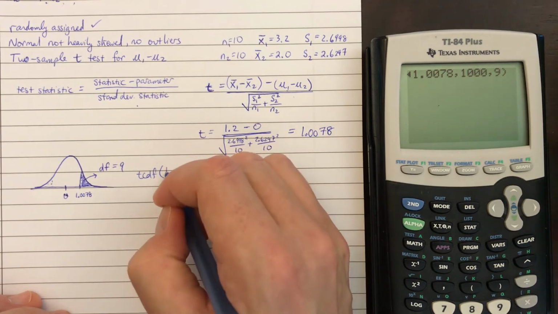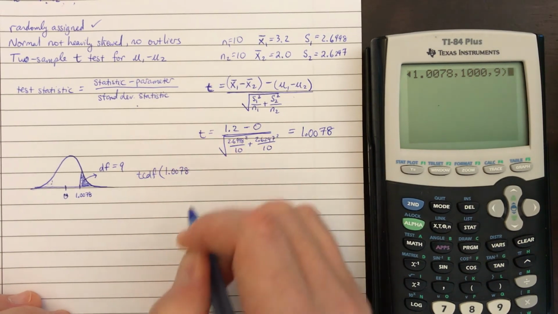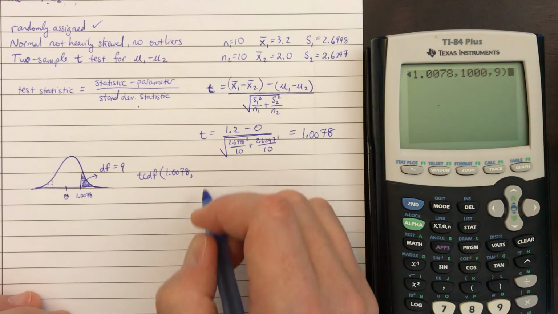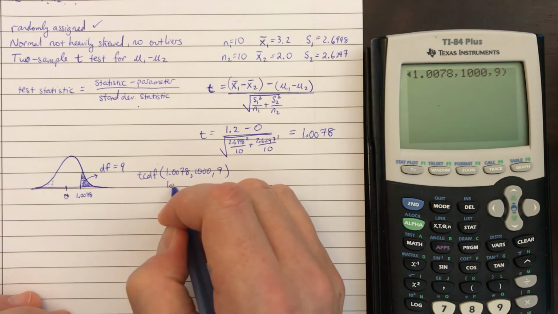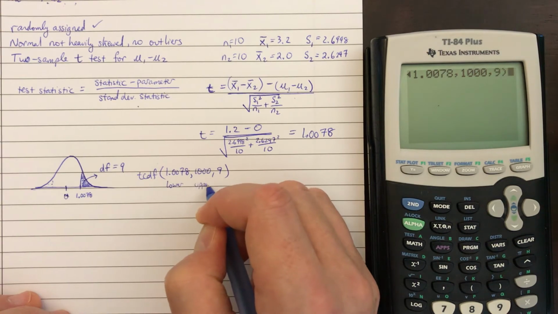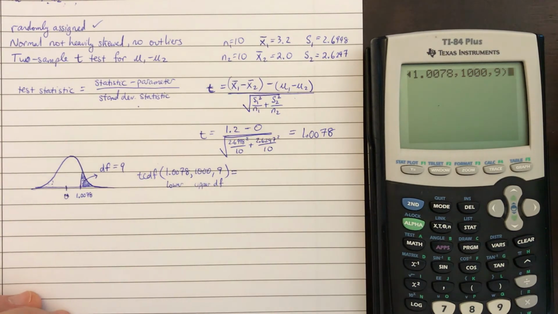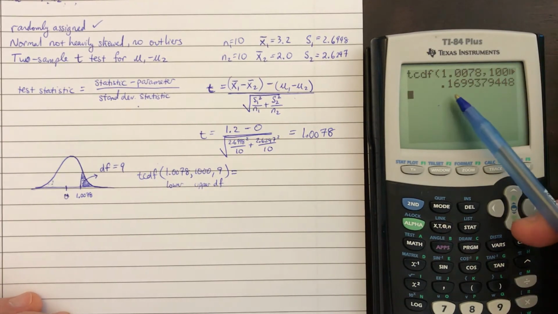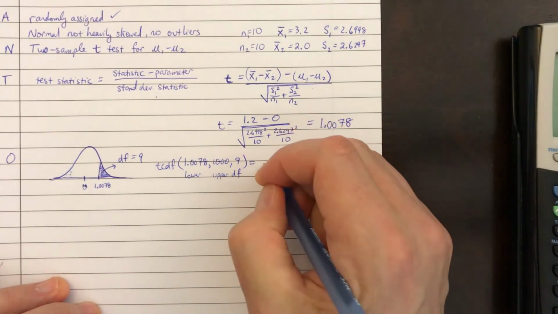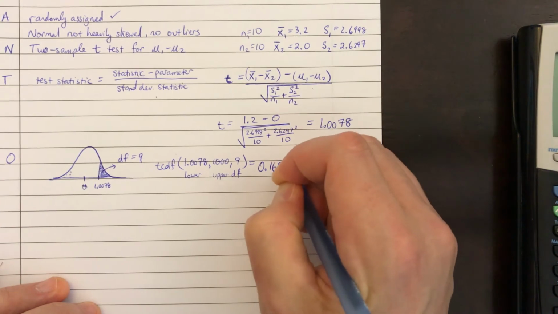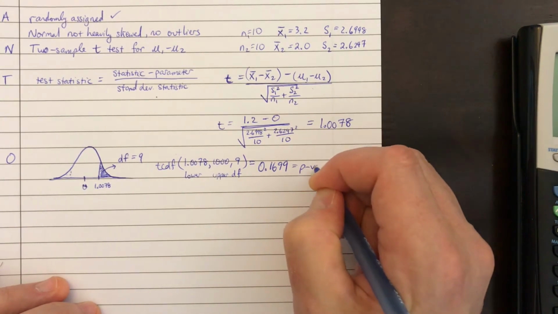I'm going to write down everything I just did. The lower bound, the upper bound of 1,000, and degrees of freedom 9. Enter. And we get 0.1699. That is our p-value.